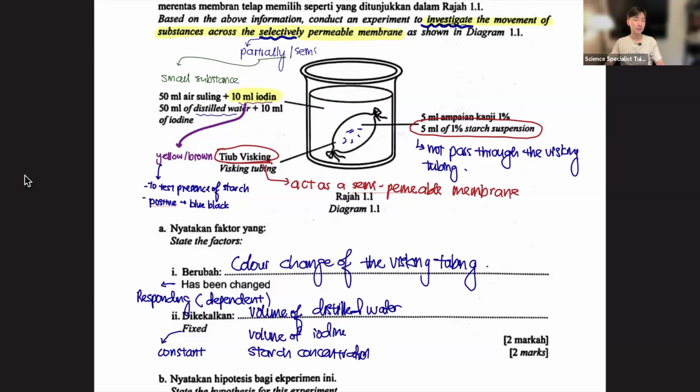Starch concentration, as simple as starch concentration. So this is about your responding variable, constant, and all this. Things that you need to keep constant, things that you need to change, things that you need to observe, the results.